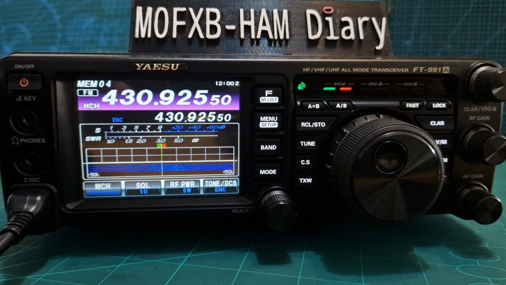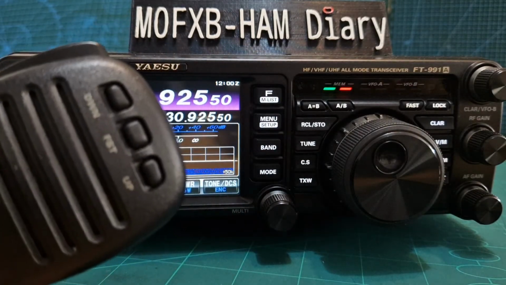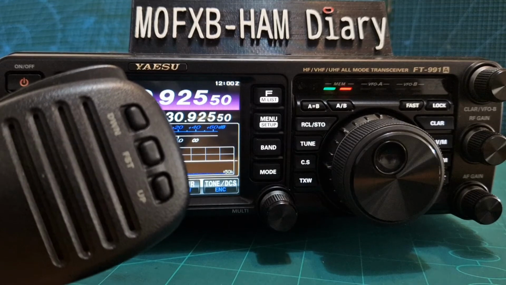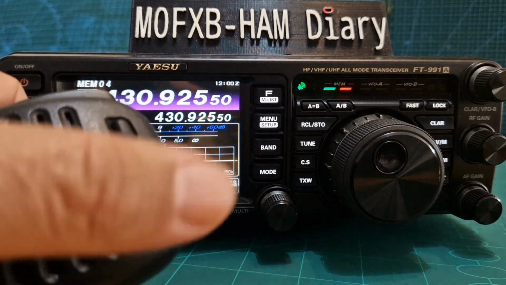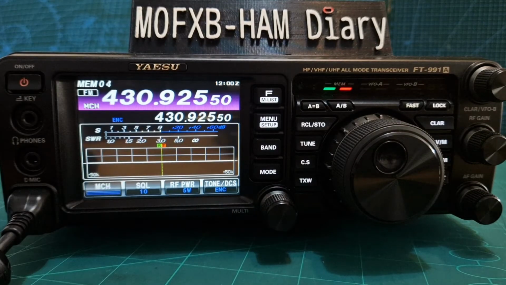And if not, use your microphone. You've got up and down. And you can even use the fast button on the microphone as well. Anyway, you can even hold down the up and down. It will start to scan through the memory channels.